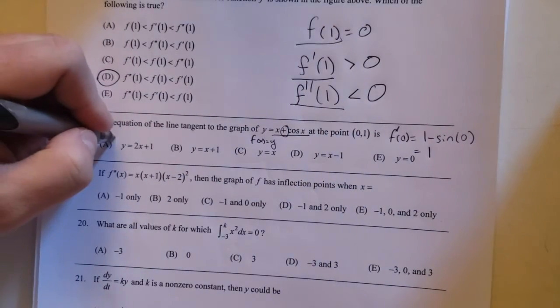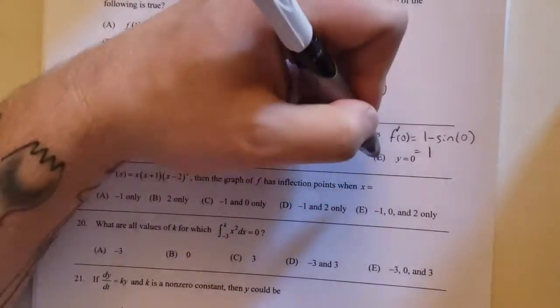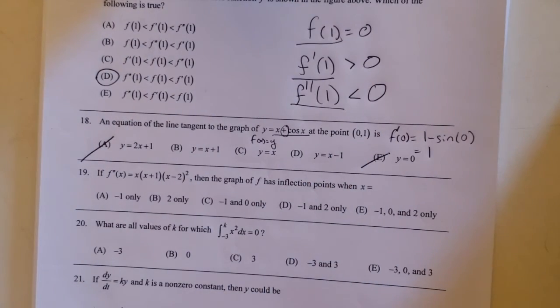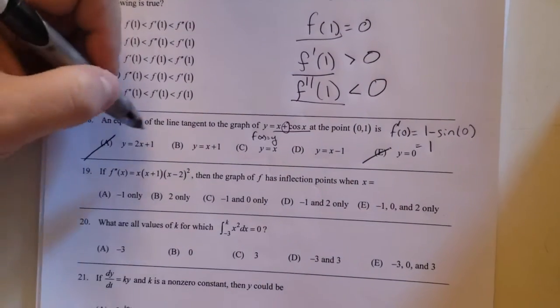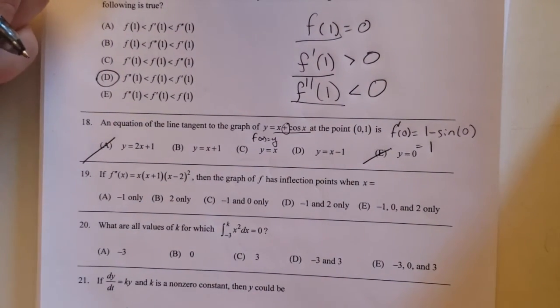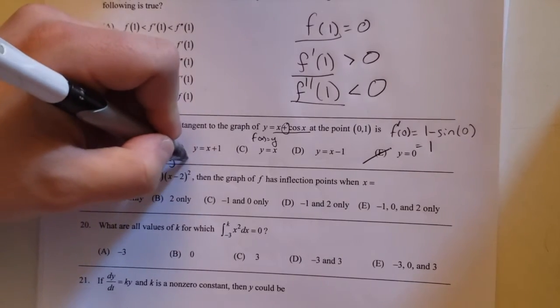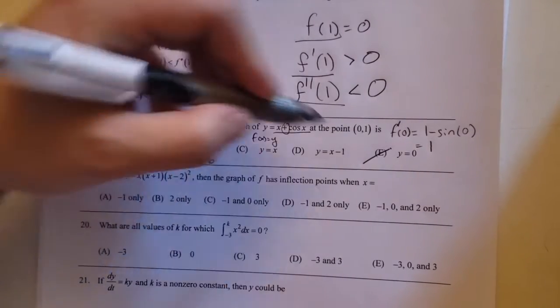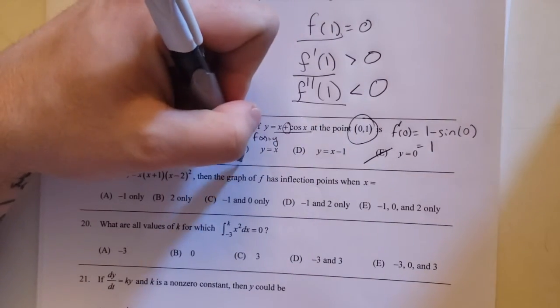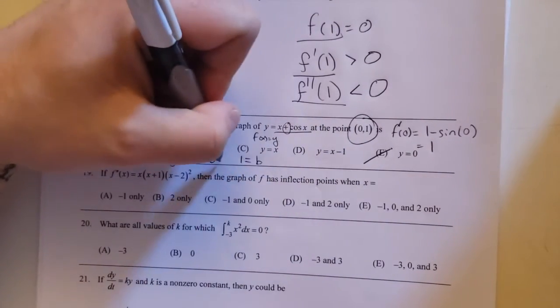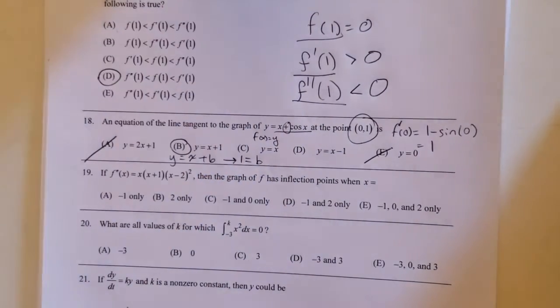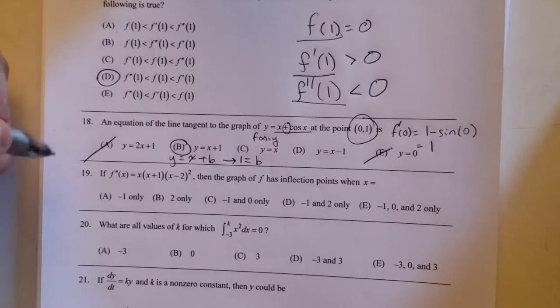That automatically rules out A and E. Don't do extra work if you don't have to, so check yourself each step if you can rule things out. Now, y equals x plus b, we're given this point here. So 1 equals b when I plug everything in. So we should end up with our answer being B.